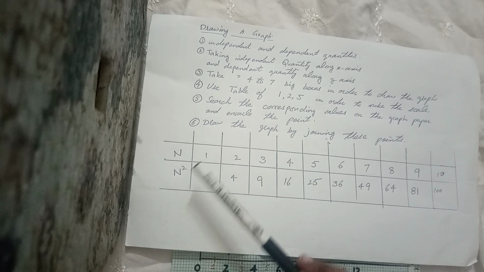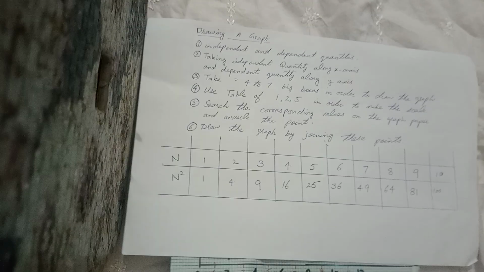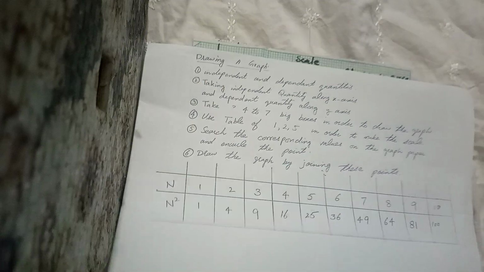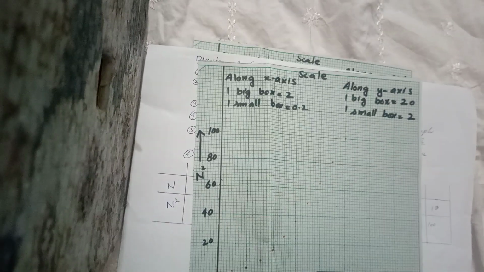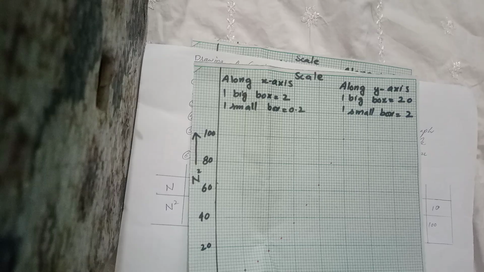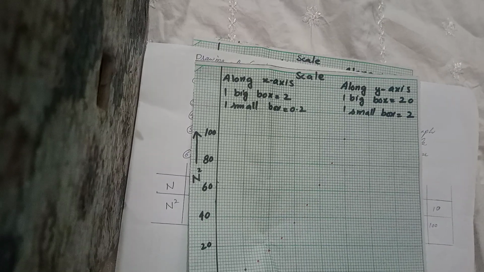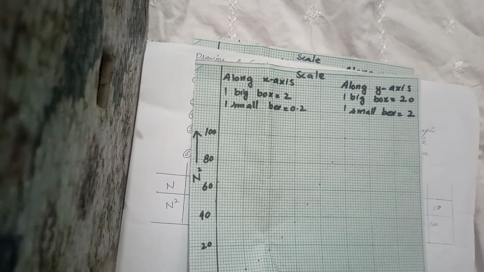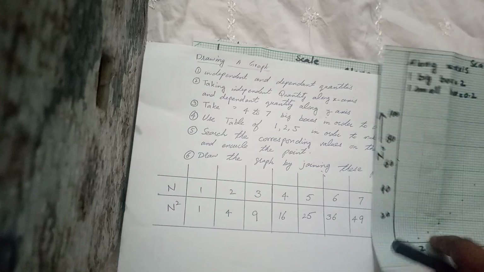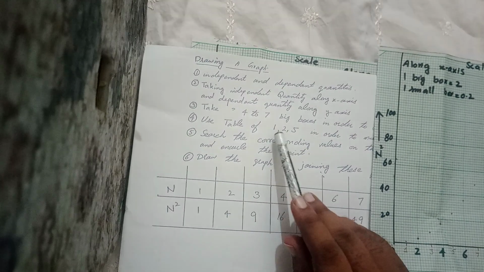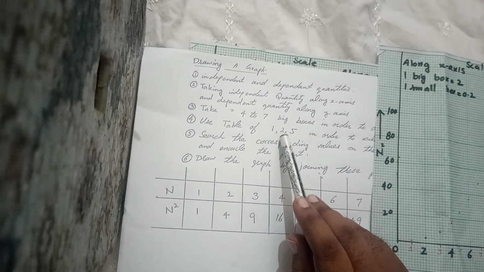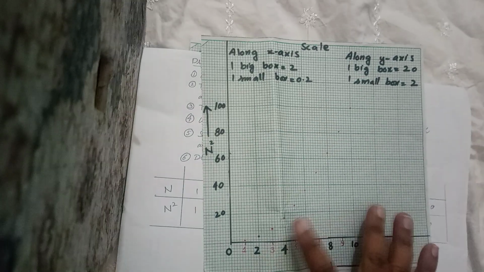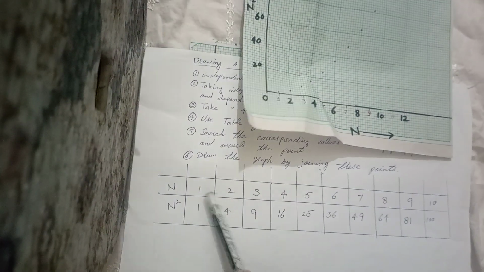I have taken numbers from 1 to 10, and for this purpose I have drawn a graph. The main thing in order to draw a graph is its scale. So the scale will be made using the table of 1, 2 and 5. Here the values on the x-axis are from 1 to 10.